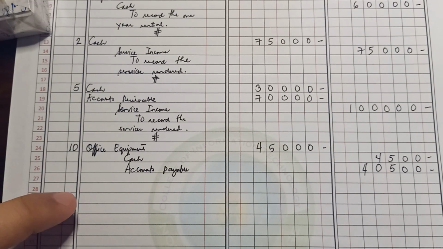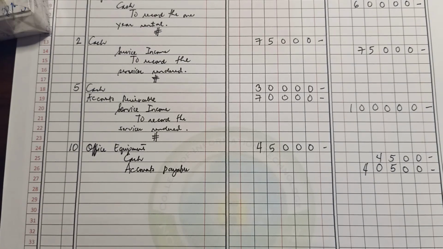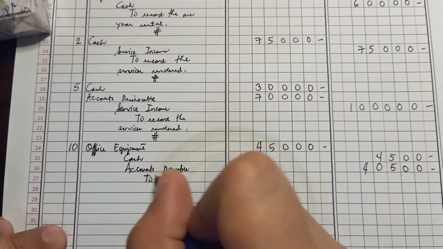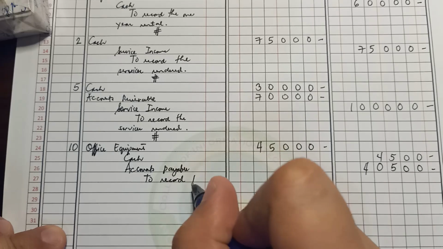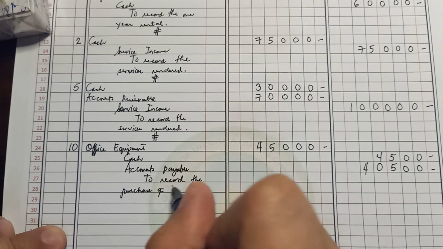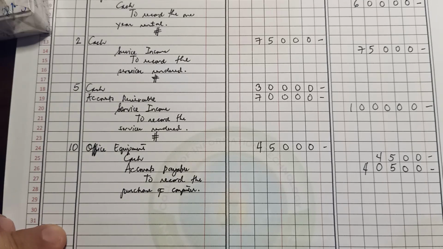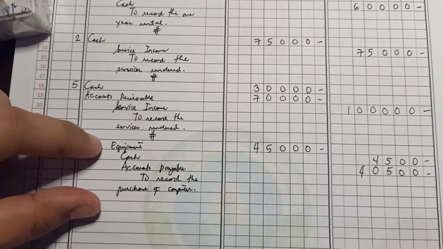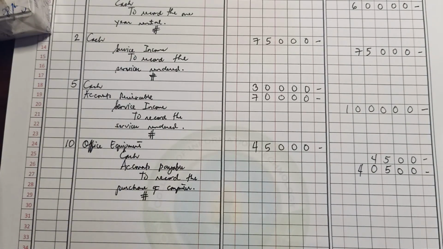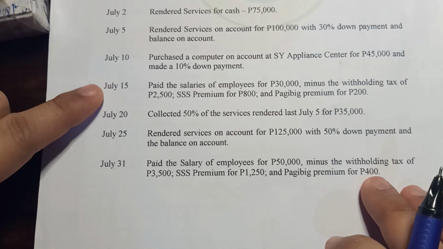Okay? So, third line, we are going to write its explanation. Okay? The explanation is, of course, to record the purchase of computer. And again, since kompleto na po ang ating transaction, we have to put number sign. Okay? Okay, next, July 15 transaction.